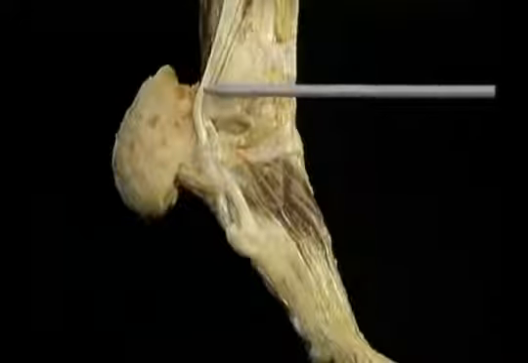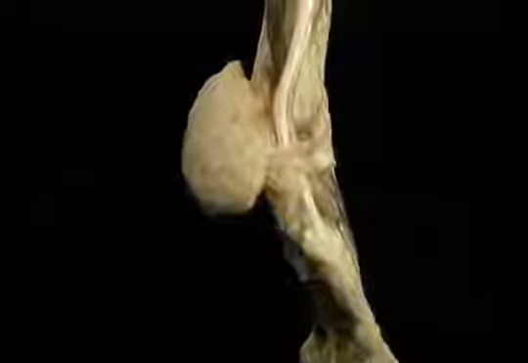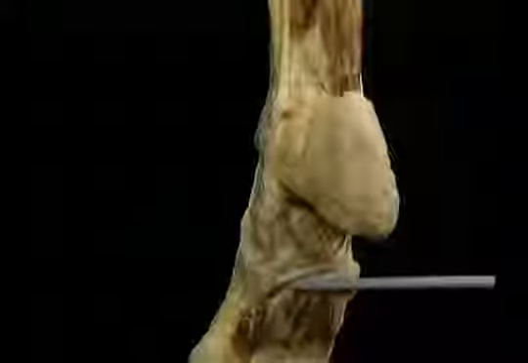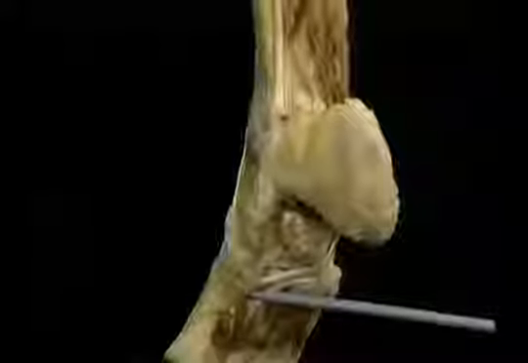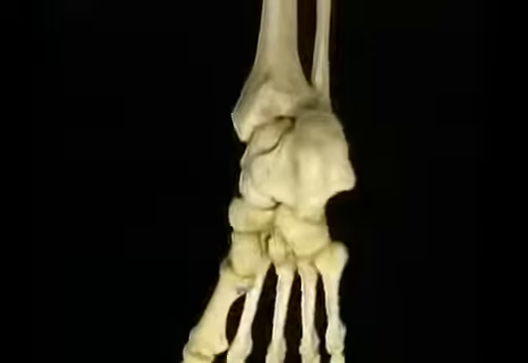To see the remarkable course of the peroneus longus tendon, we have to remove the entire sole of the foot. Peroneus longus runs around the cuboid bone and along a deeply placed fibrous tunnel to insert right over here on the base of the 1st metatarsal.